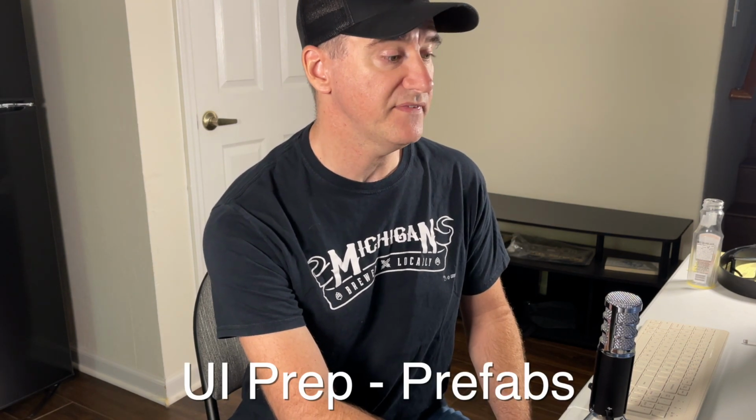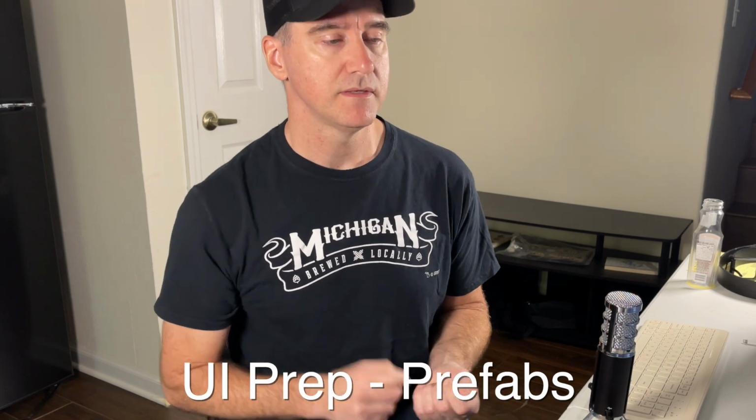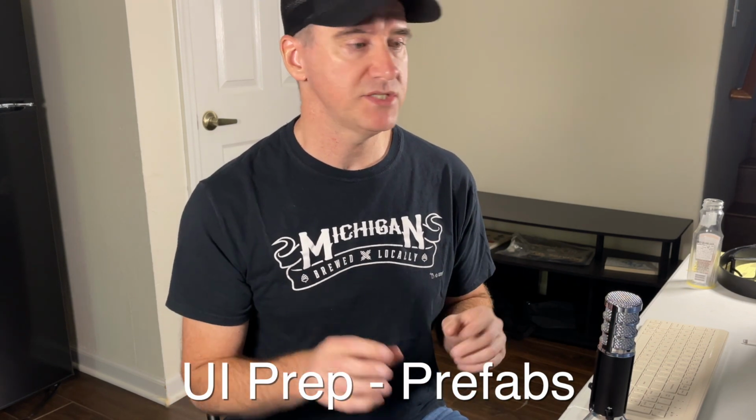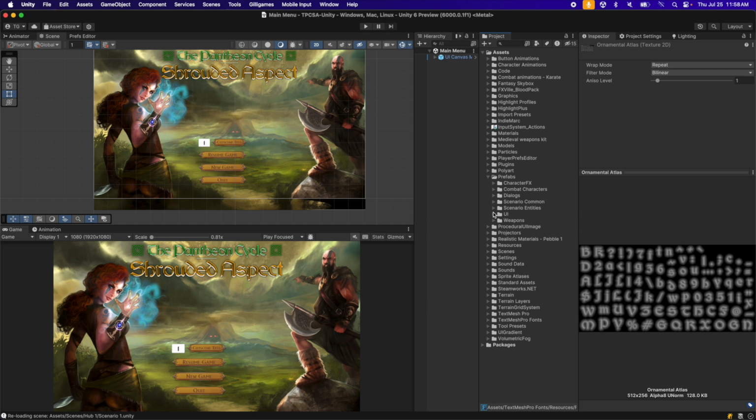After you create the fonts that you want, I like to create a lot of standard UI element prefabs, especially buttons. Buttons with text on them, or just buttons that have an image on them, or toggles. Let me see here in my prefabs under UI.